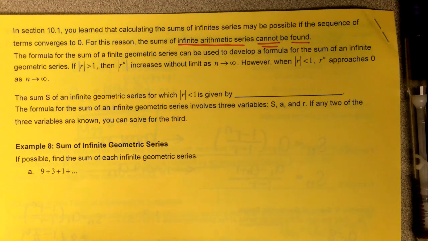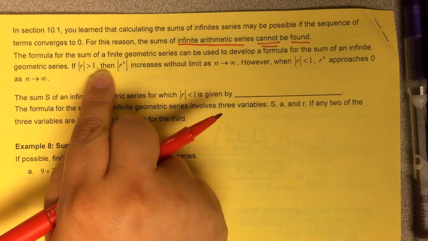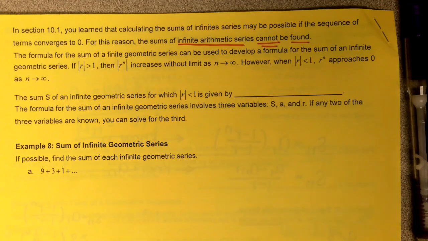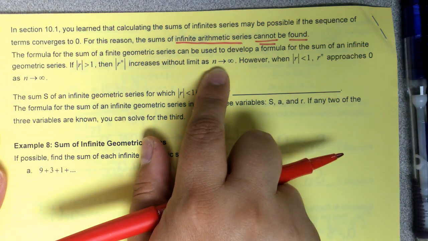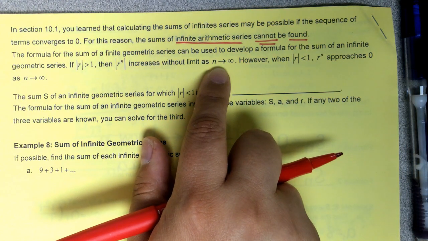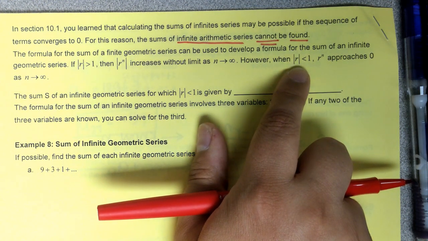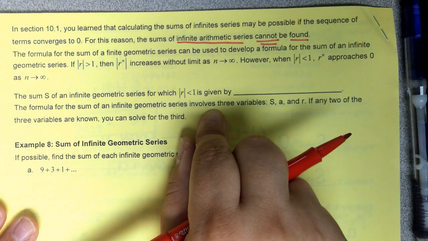But it depends. If the absolute value of r is greater than 1, that means you're multiplying by a number bigger than 1, multiplying by 2, multiplying by 3, multiplying by 8. Do you agree if you multiply by a number bigger than 1, what are you going to do? Go up until you get to infinity. It diverges. It does not have a sum. However, if you multiply by a number whose absolute value is less than 1, then it's going to approach 0 and converge.